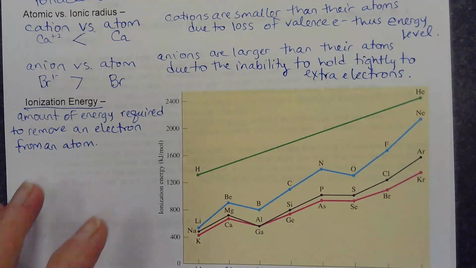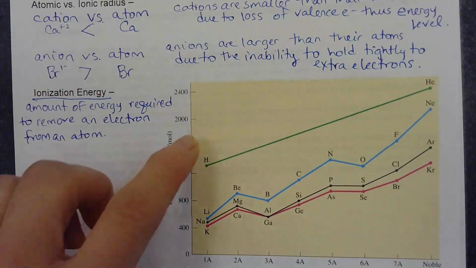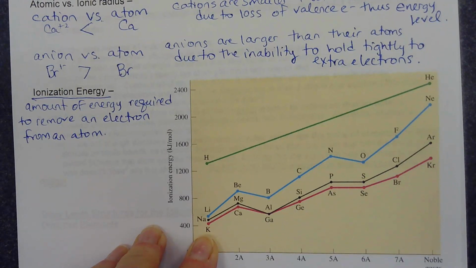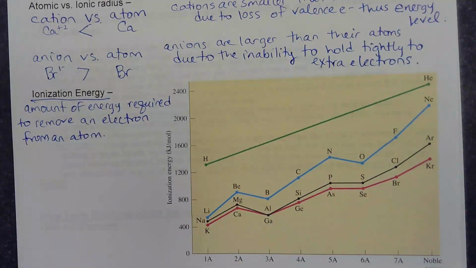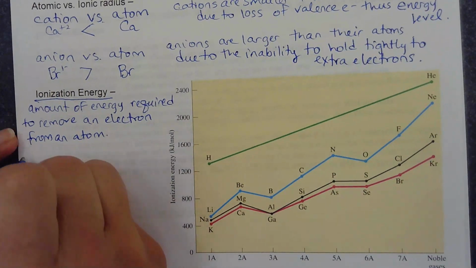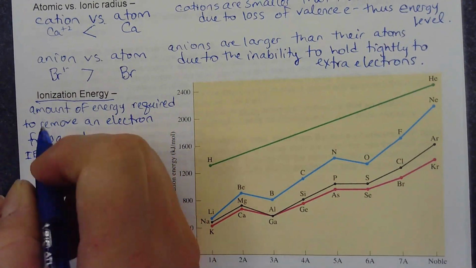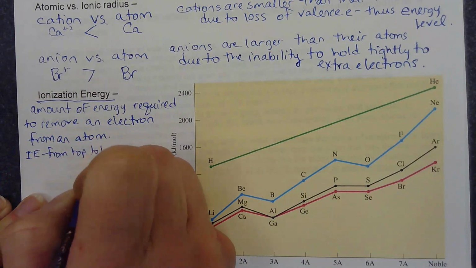All right, now, I've just told you the trend. As you go down a family, what happens? Ionization energy what? Decreases. Why? Because the atom gets larger and the electrons are more easily taken. Are they as held tightly to the nucleus? No. So you already know. So I'm going to write it.